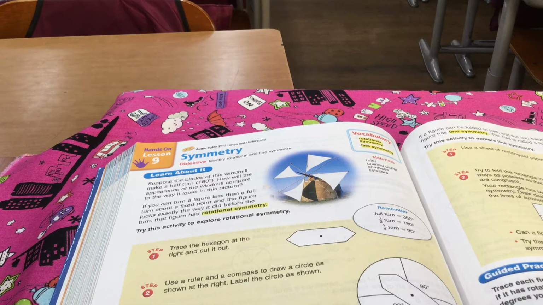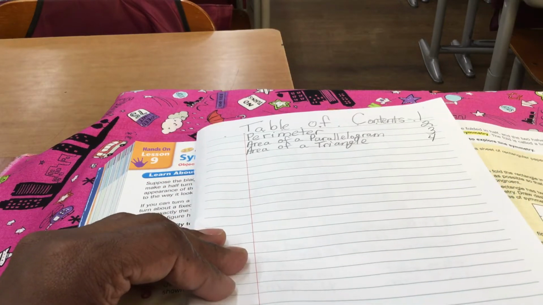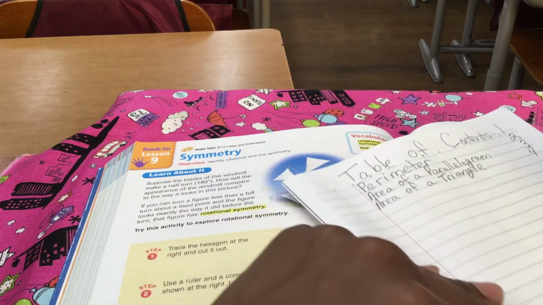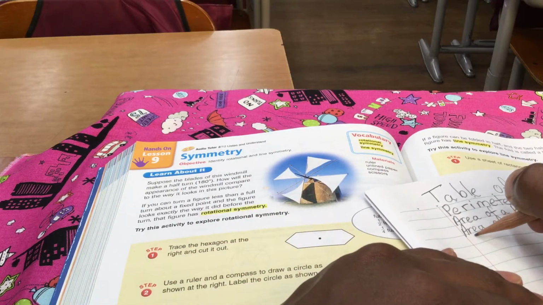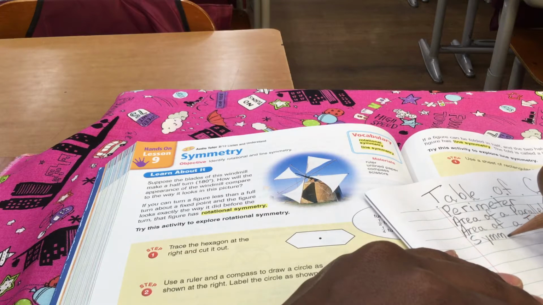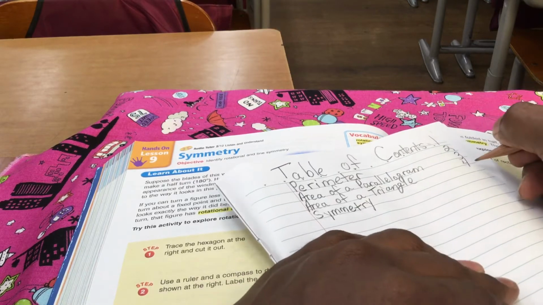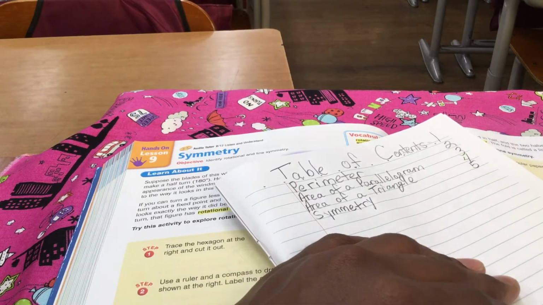Today's lesson is on symmetry. And the first thing I'm going to do, in my notebook, my table of contents, I'm going to write symmetry, S-Y-M-M-E-T-R-Y. Symmetry, and we're going to be on page number 5.